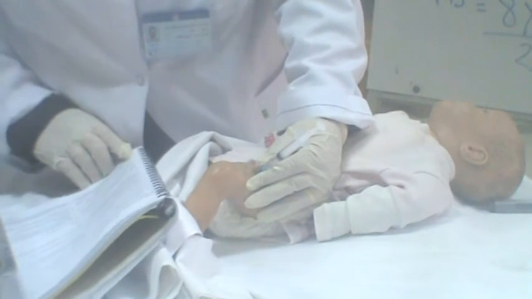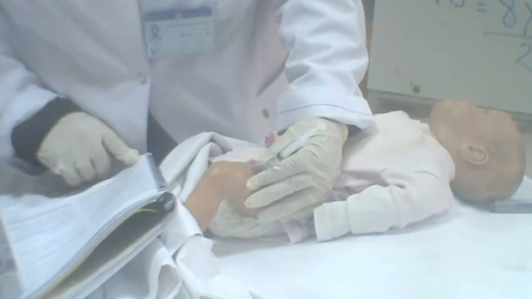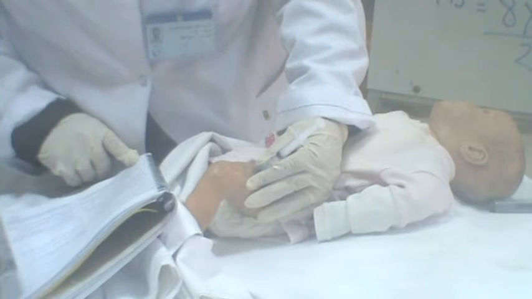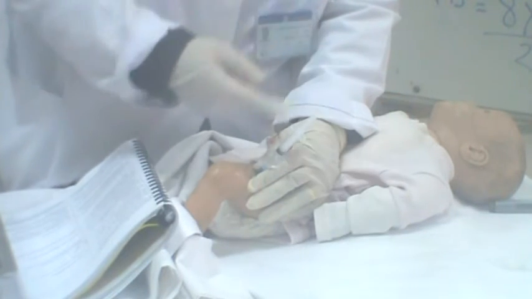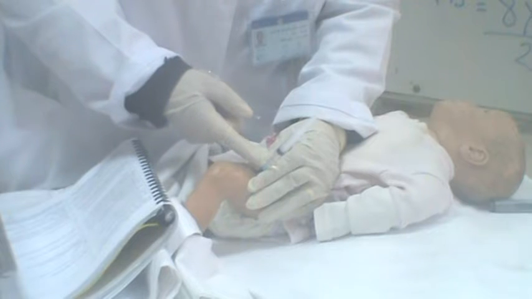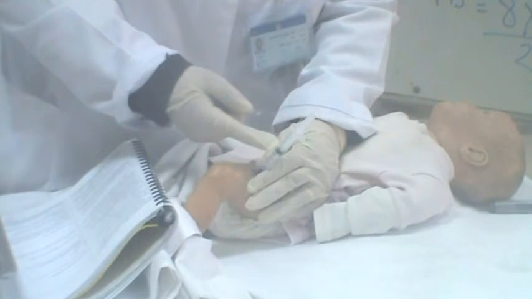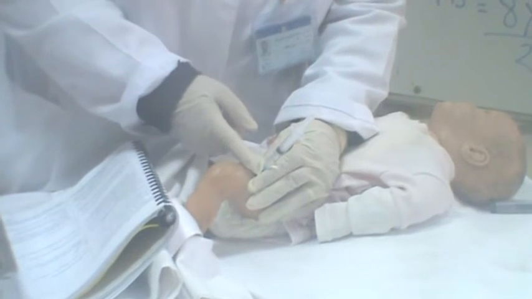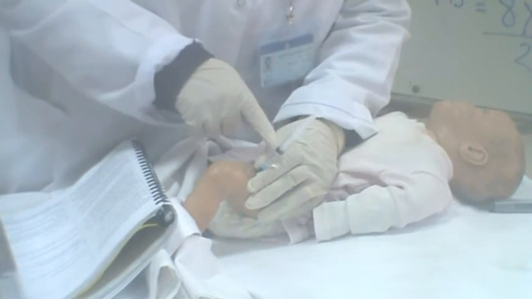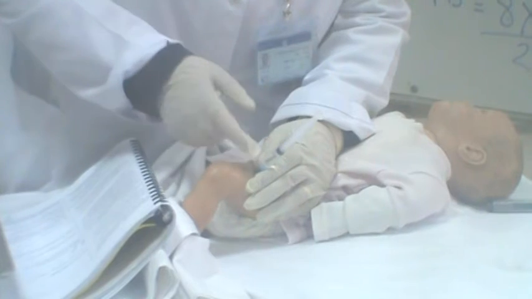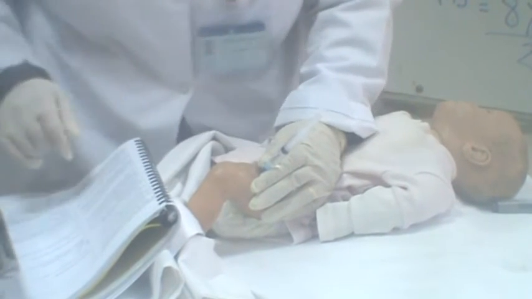After that, aspirate to check for blood. If present, remove the needle, replace with a sterile one and start over. If you observe any blood in the syringe after aspiration, you have to remove the syringe and prepare another one.